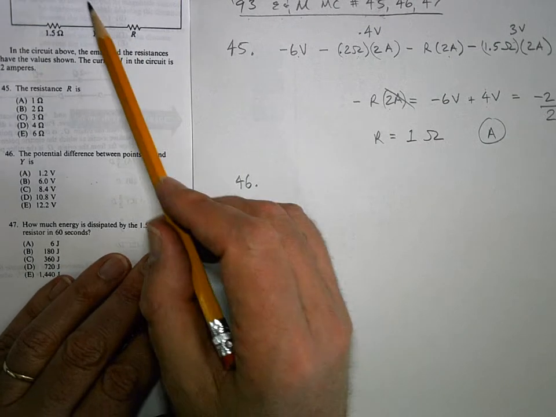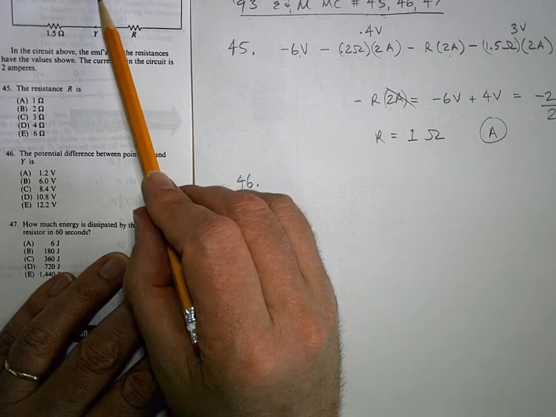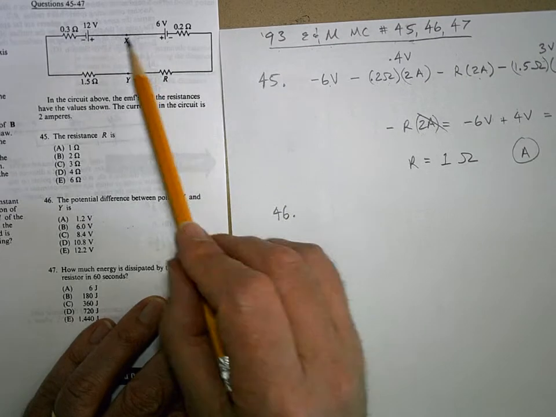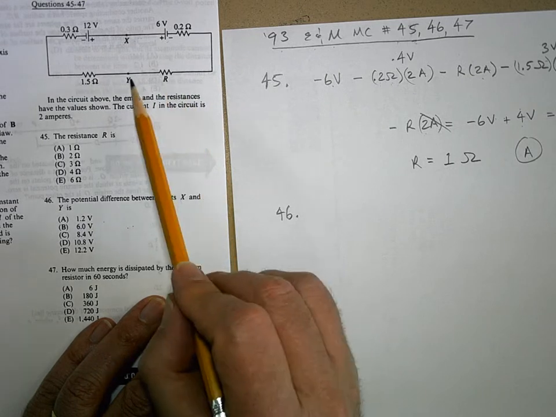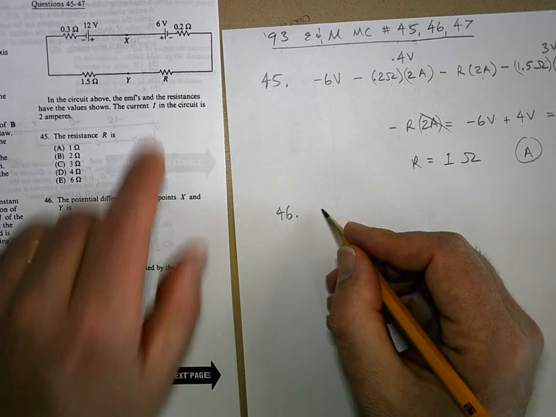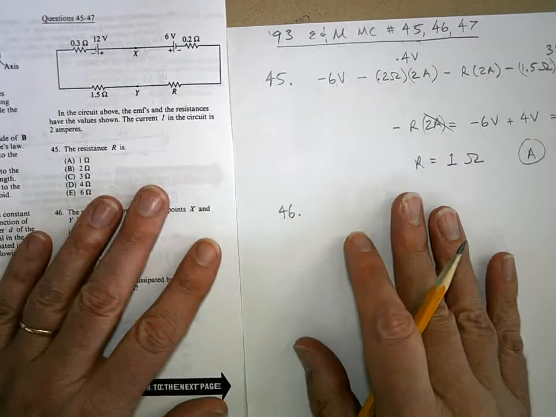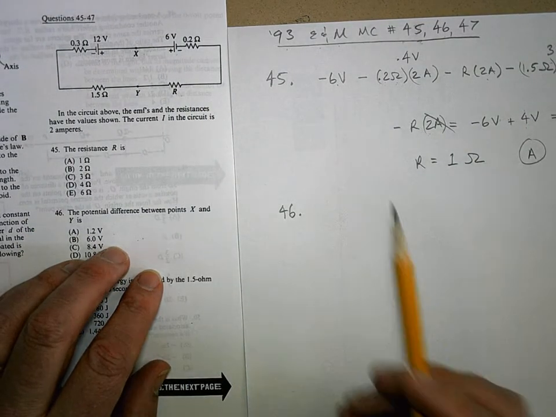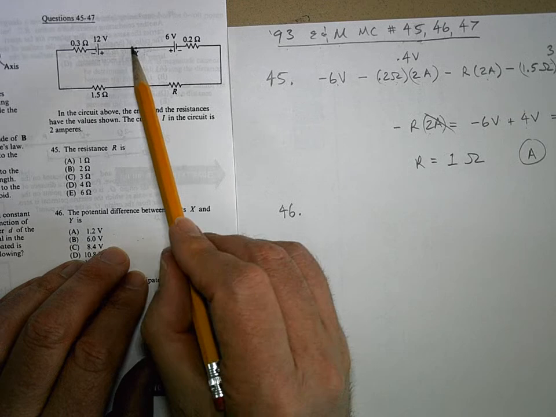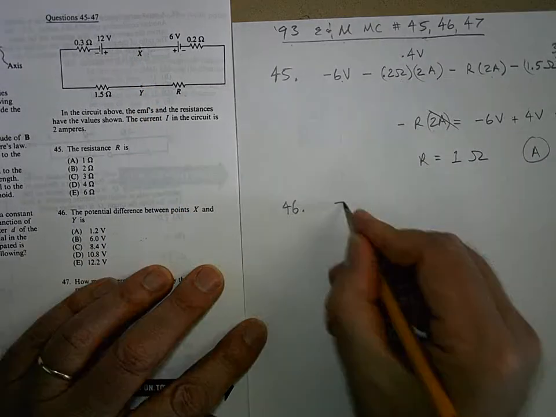So I'm just going to go like I did before. I'm going to walk from here, here, here, and then now that I know what R is, I'm going to go to that. I don't want to use this value because what if I made a mistake? I don't want to carry that mistake forward. So let's go this way. So it's going to be minus 12 volts.